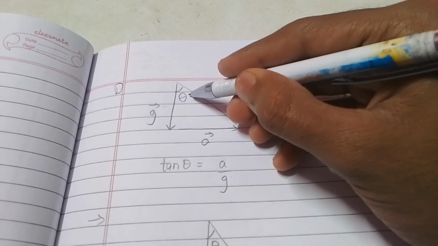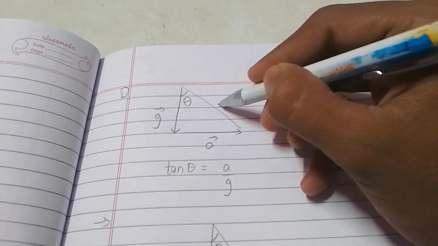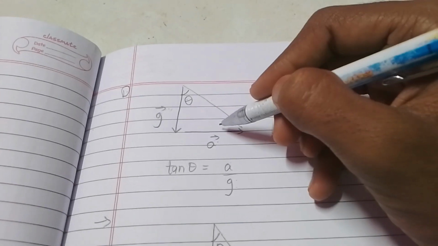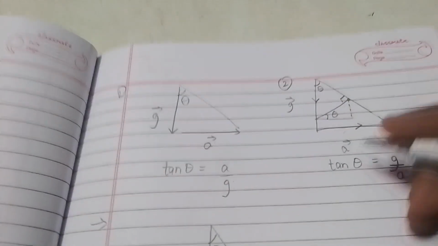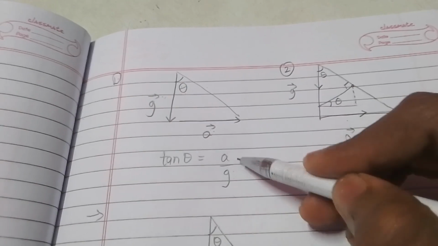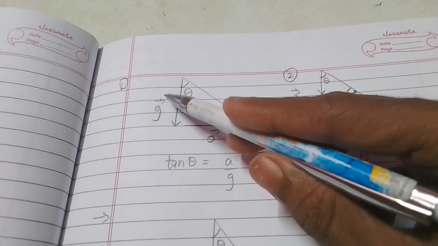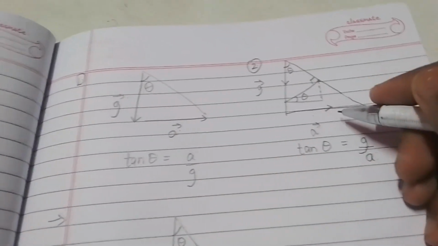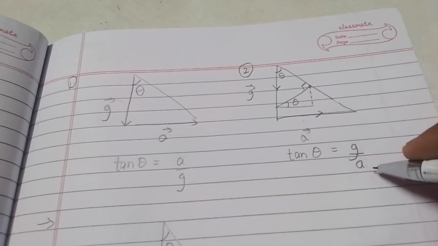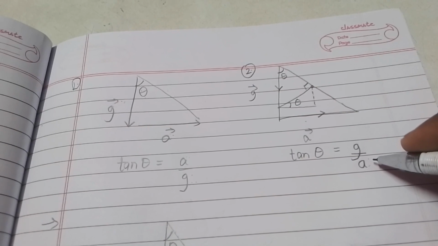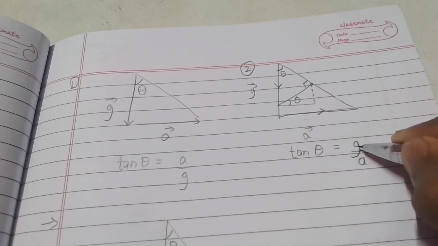In the first case, theta is the angle between the net component of both vectors and the g vector. And of course, tan theta is a by g, where a is opposite and g is adjacent. In the second case, tan theta is g by a, which is wrong, and most of us go for it. So today I will be proving why it is wrong.